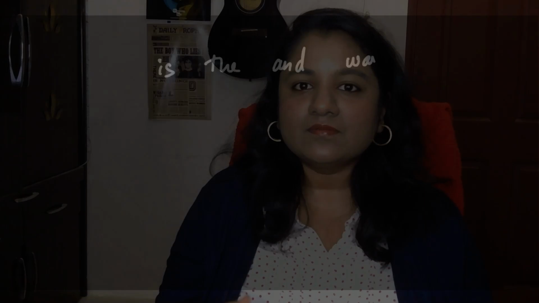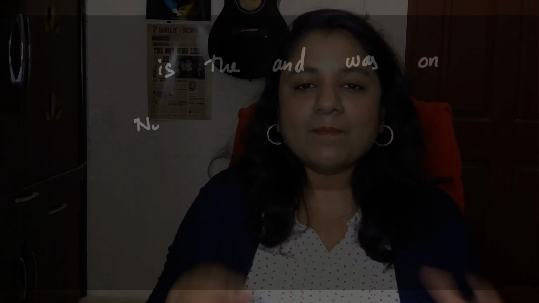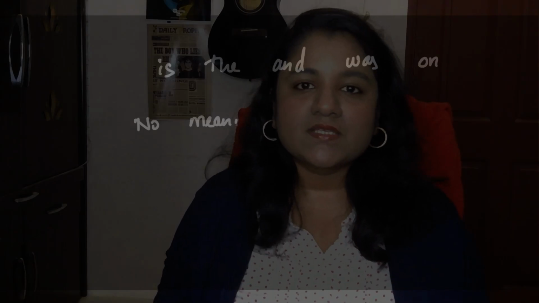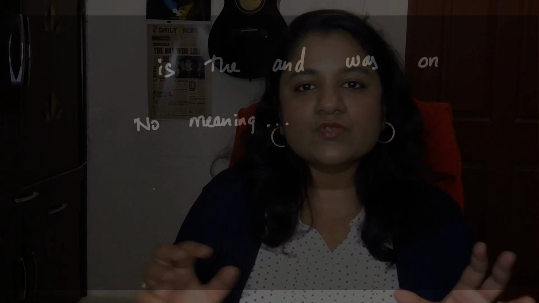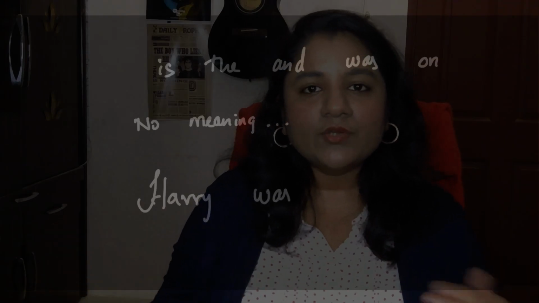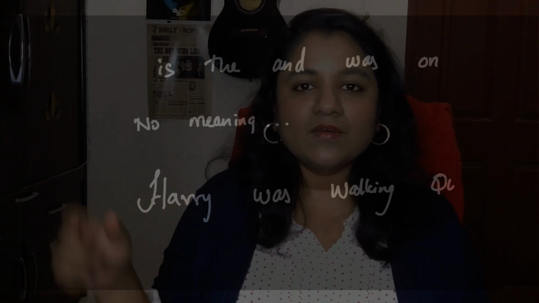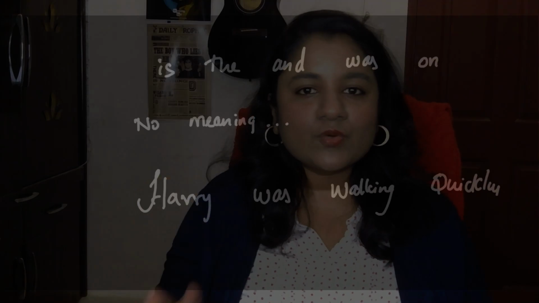Let's start with the stopwords. Stopwords are common words in English like is, the, and, was, and on. They appear so frequently that they don't add much meaning in many NLP tasks. For example, "Harry was walking quickly." This is an example sentence. So here our tokens are Harry, was, walking, quickly. So we have 4 tokens.